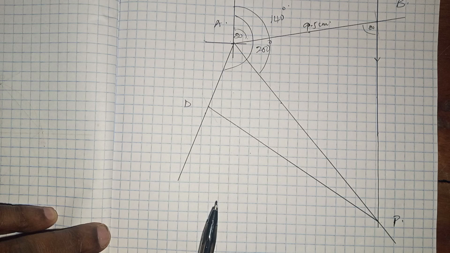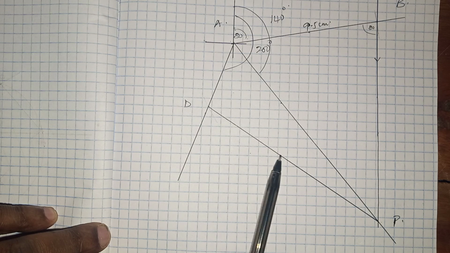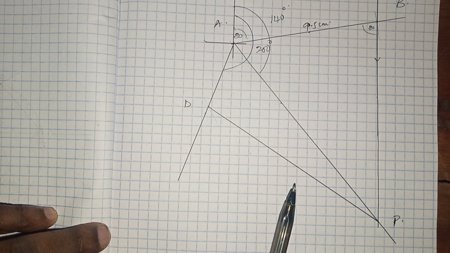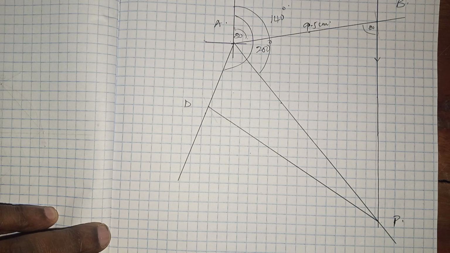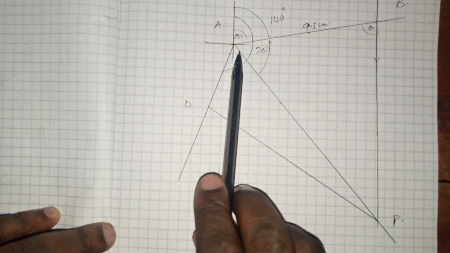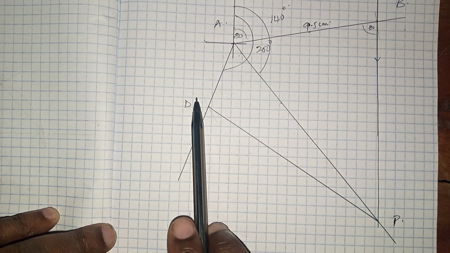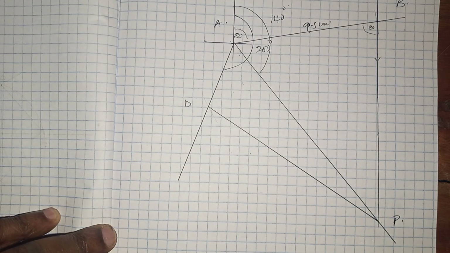The submarine at D, on realizing that the ship was heading to the island P, decides to head straight for the island to intercept the ship. Using a scale of 1 centimeter to represent 10 kilometers, make a scale drawing showing the relative position of A, B, D, and P. And there we are.